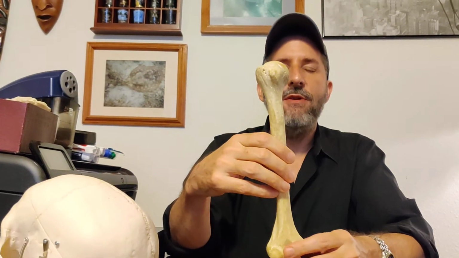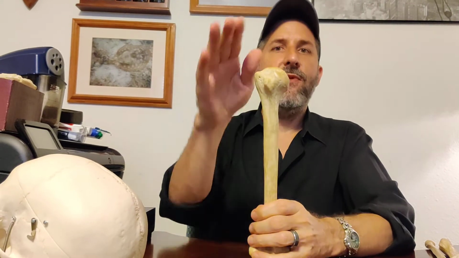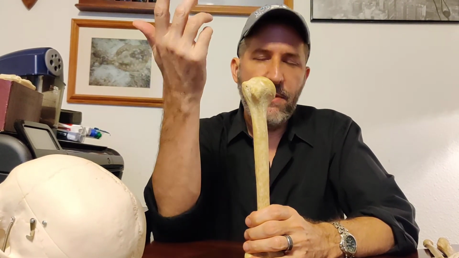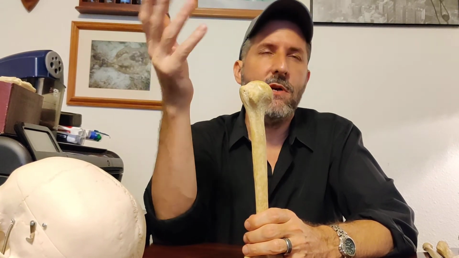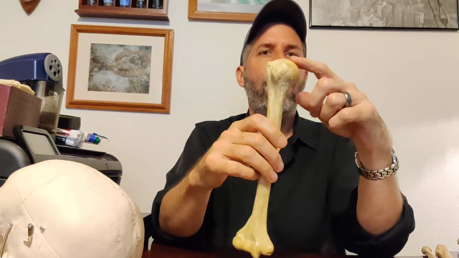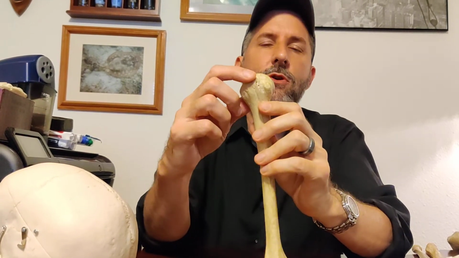As I showed when I went over the anatomy of a long bone, we have a diaphysis and two epiphyses. Along with that, on the closer surface, you have the head. Now, when you look at this, there's two tubercles.